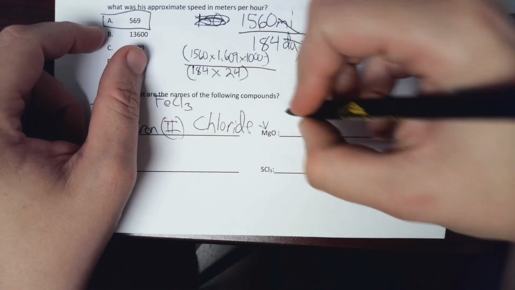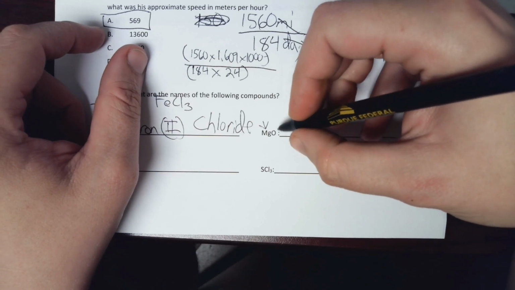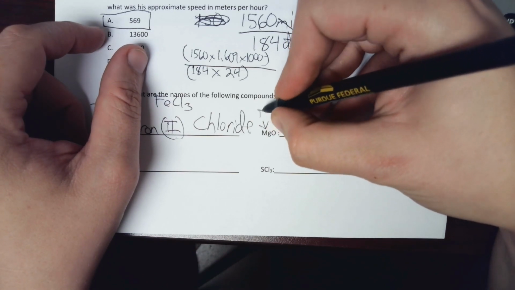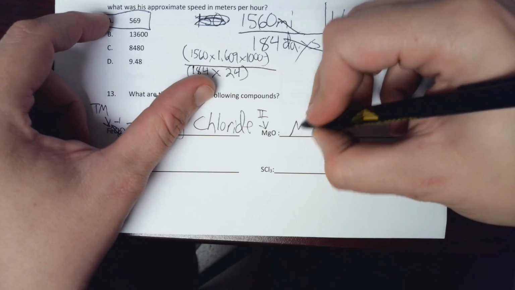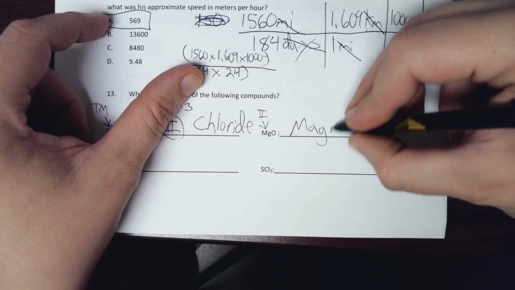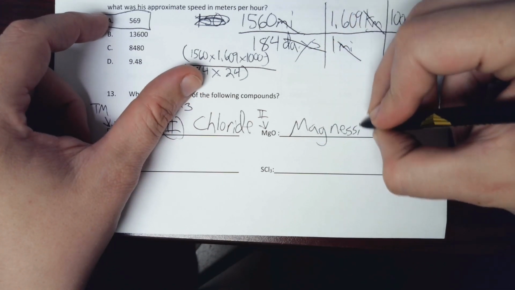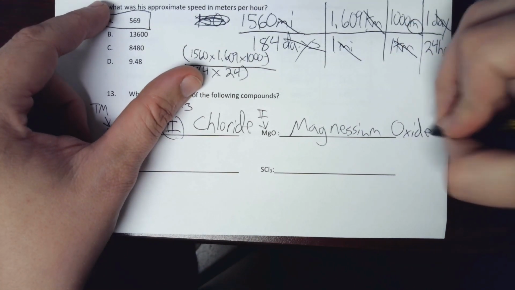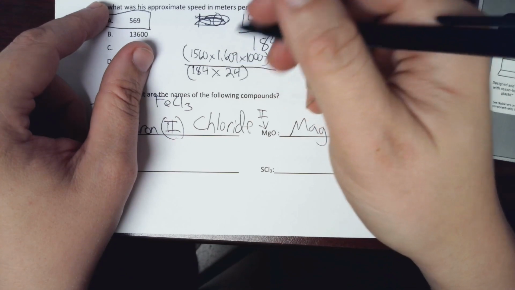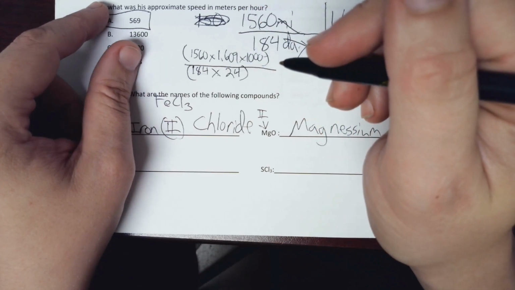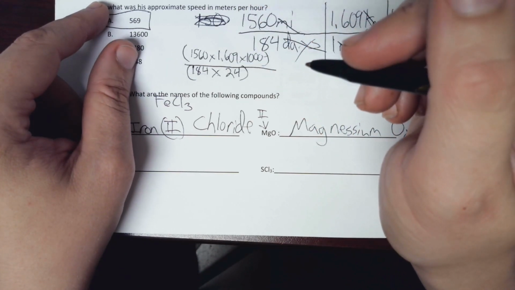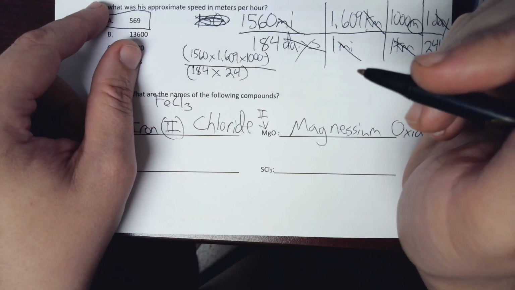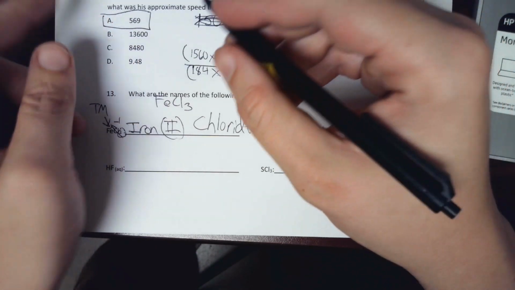Now, magnesium is a standard group 2 metal. So we can just say magnesium oxide. Note, it is not manganese. Those are two completely different elements. Magnesium, Mg, versus manganese, Mn.